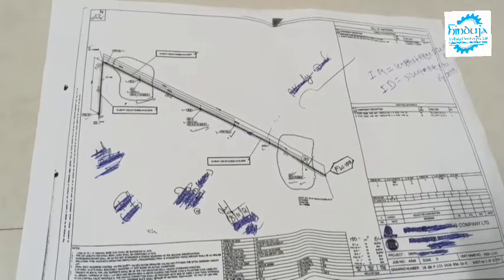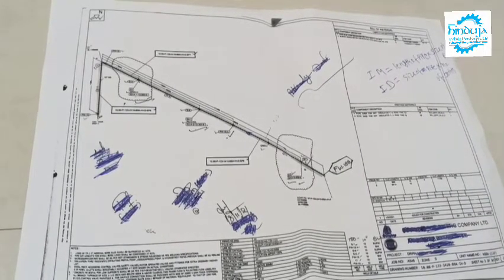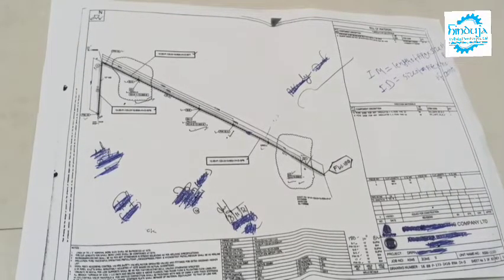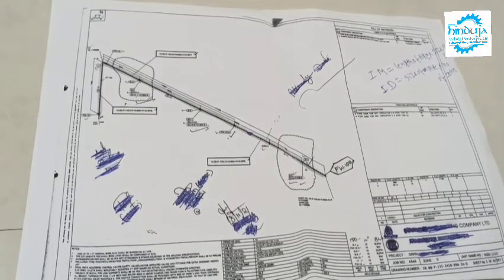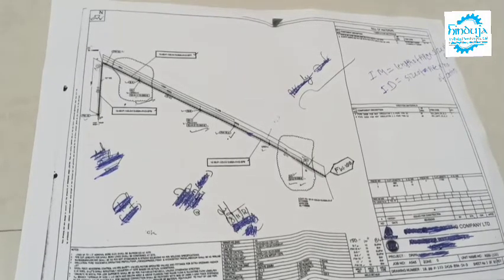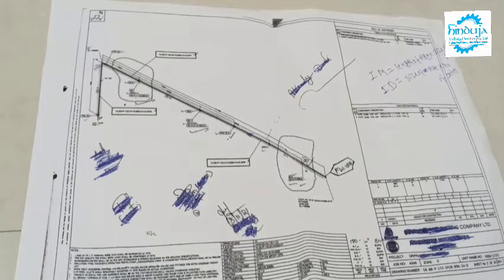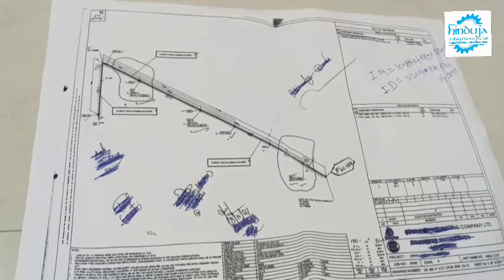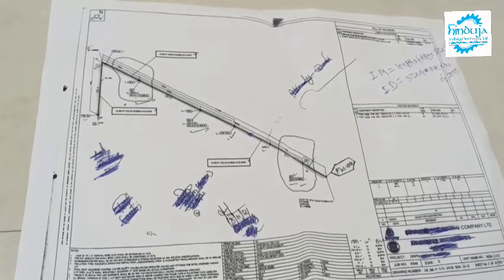These are very important calculations. And another calculation is insulation, that is equal to pi into bracket pipe OD plus insulation thickness in meters into length of pipe in meters.